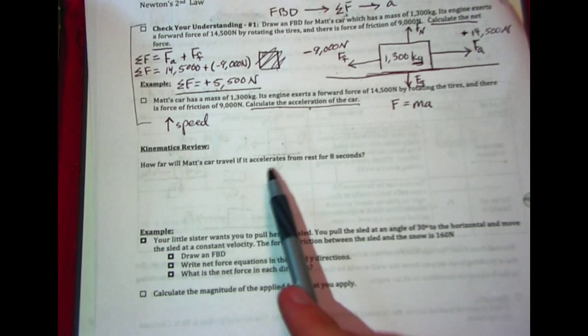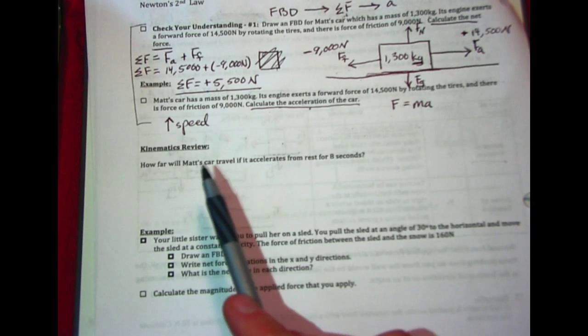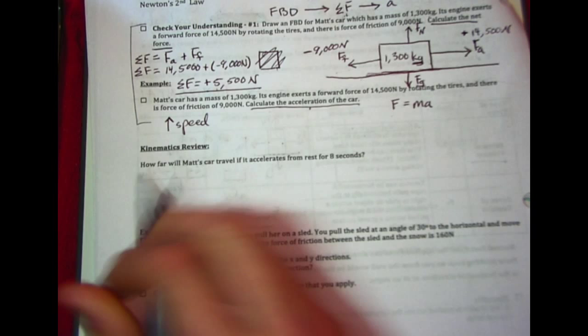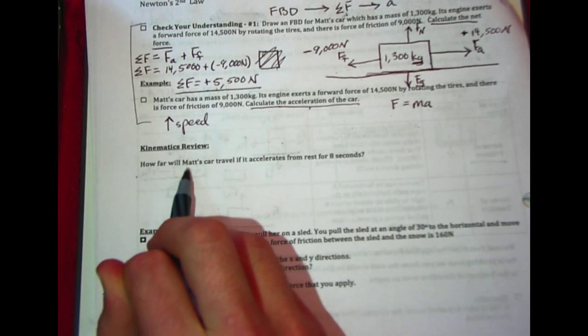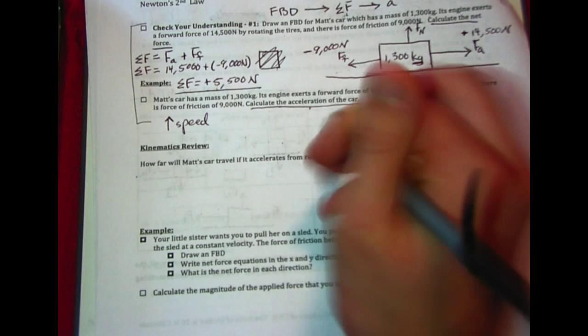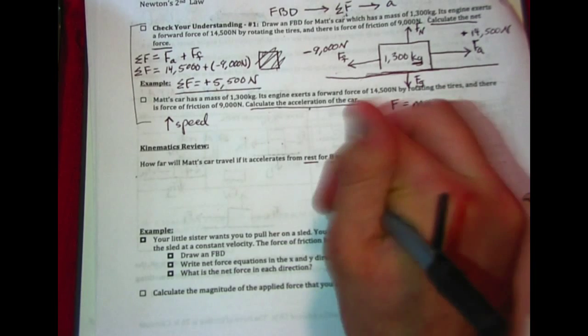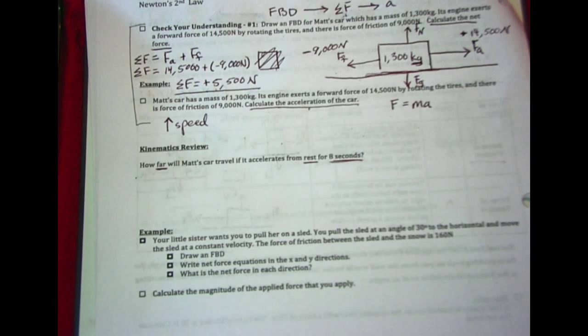Now we know our object's acceleration, we could start solving problems from Unit 2. So I want you guys to answer this question. How far will Matt's car travel if it accelerates from rest in 8 seconds? And so what we're looking for is how far, what distance will it travel?